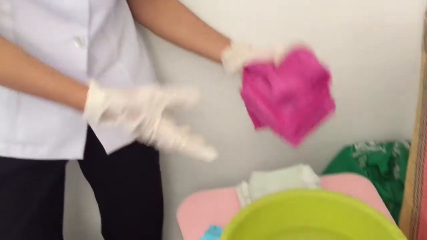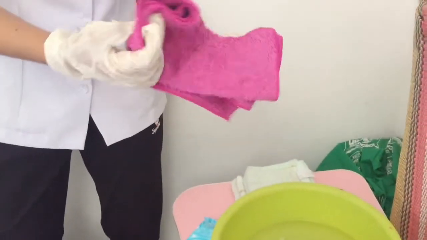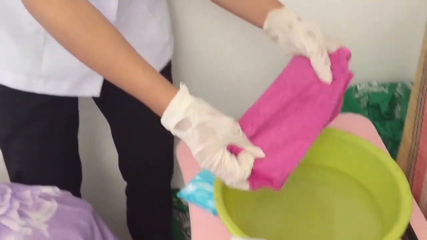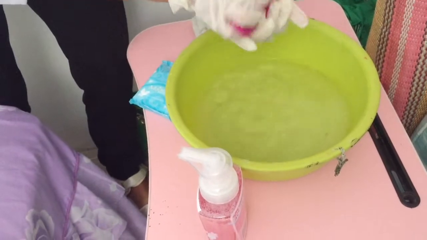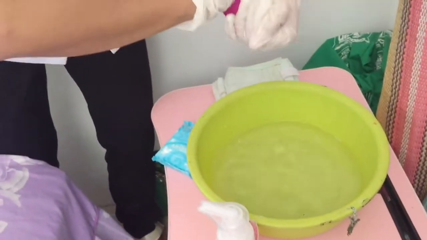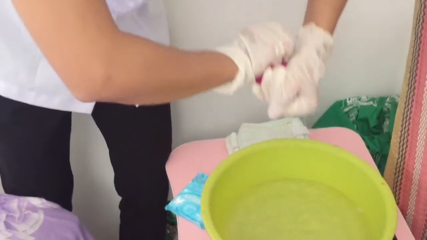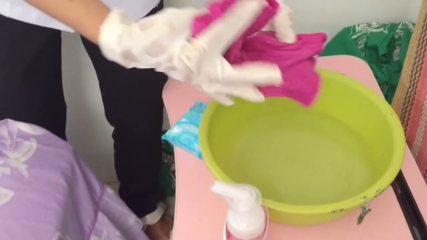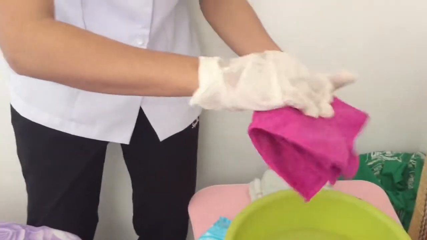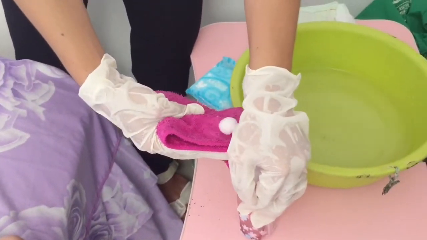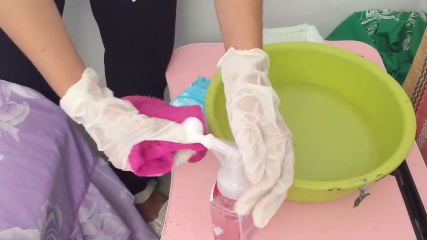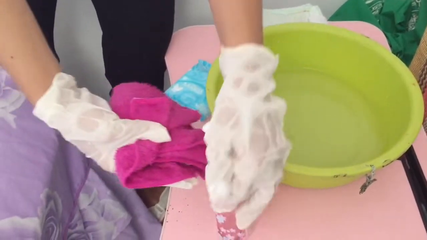So okay, we must use another washcloth, and then put a little bit of soap. Another corner.